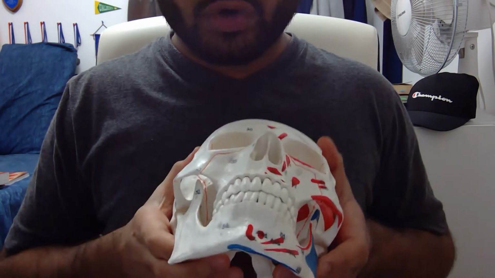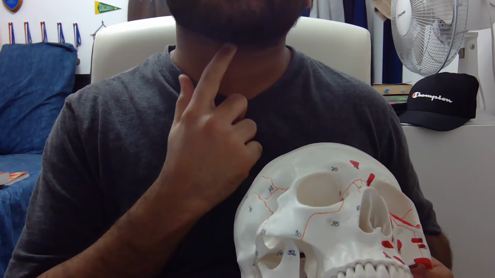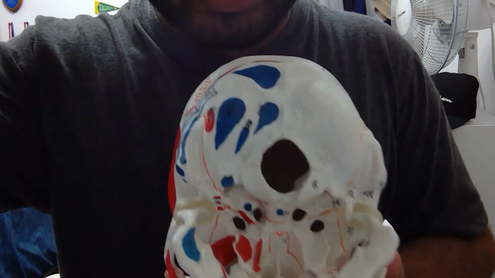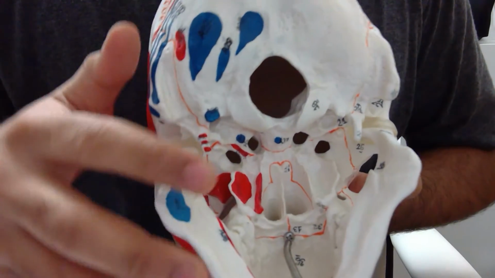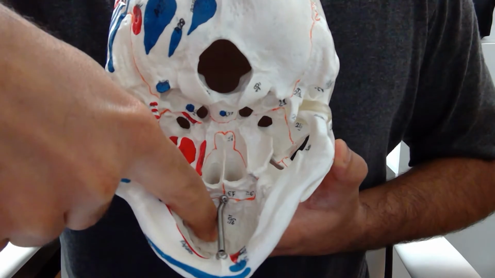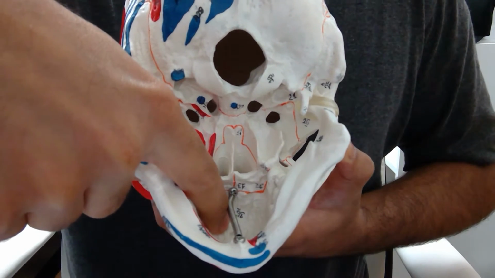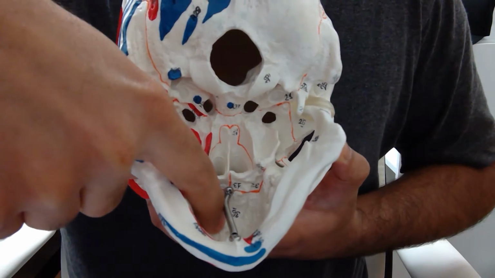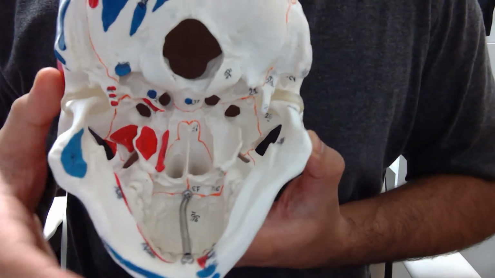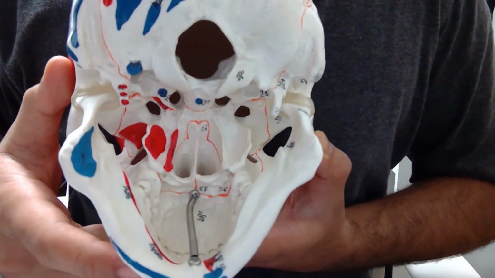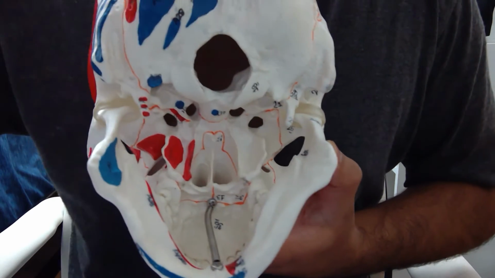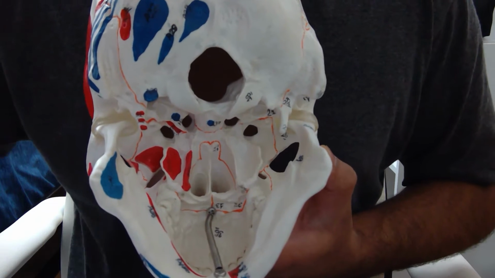And then we're going to go towards the inferior aspect right over here. You're going to see, if I can show you, 36, you can see that. So 36 is going to be your incisive foramina. So what is the incisive foramina? This is an old terminology. It's actually known as the maxilla hard palate. So just remember, this is the maxilla hard palate, also known as the incisive foramina.